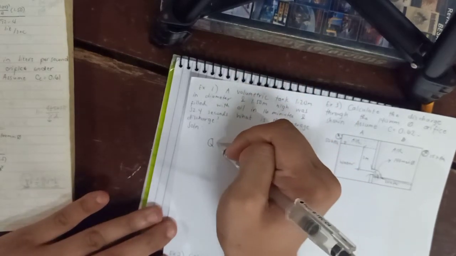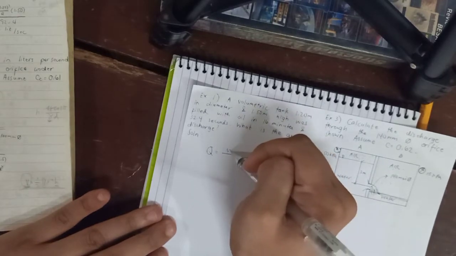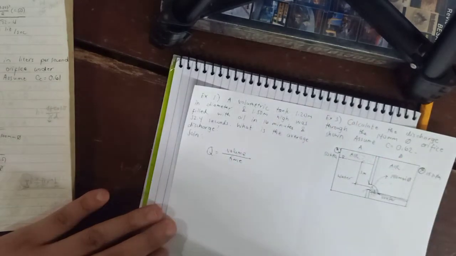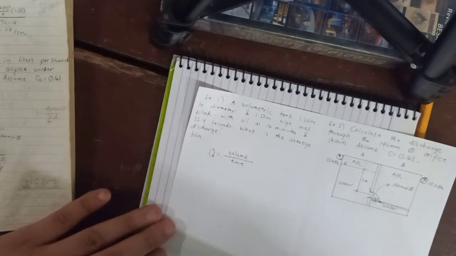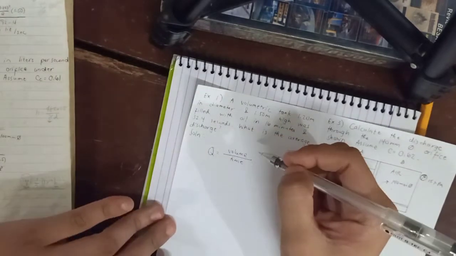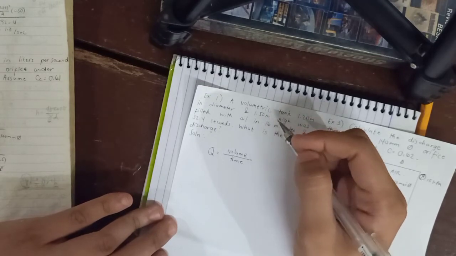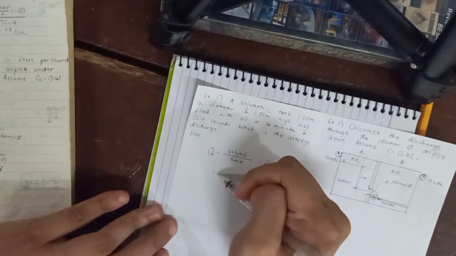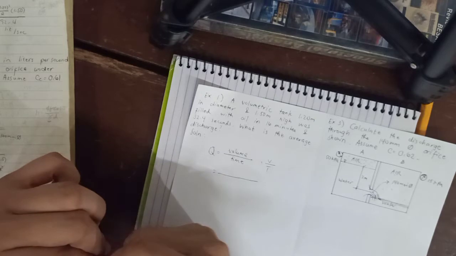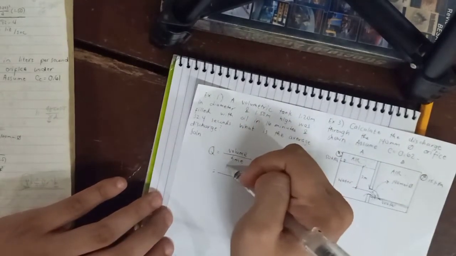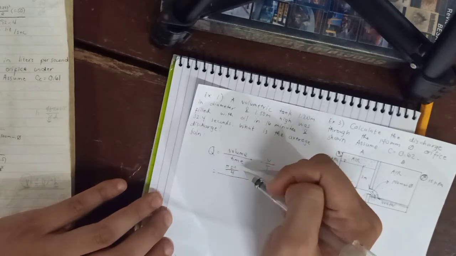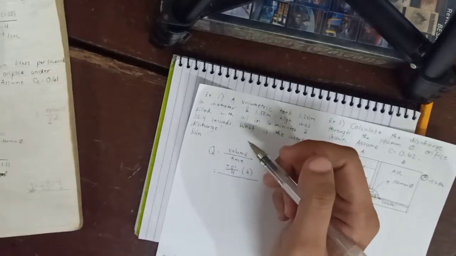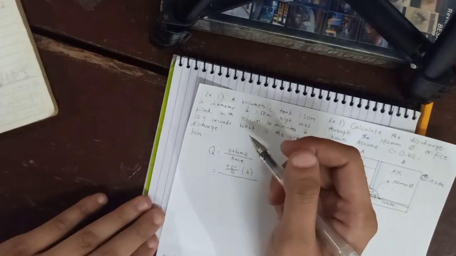We use Q equals volume over time, the formula for discharge. Or simply V over T. That is the formula for discharge. The volume, in terms of diameter, is pi d squared over 4, the area, times height. The time is given in two units, 16 minutes and 32.4 seconds.